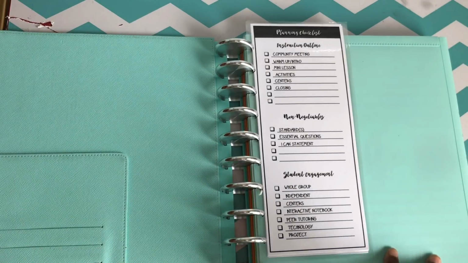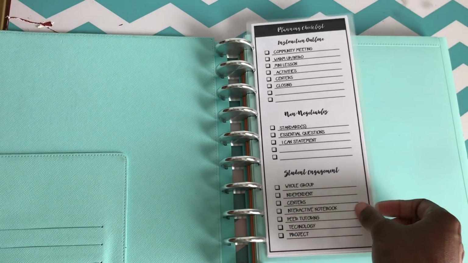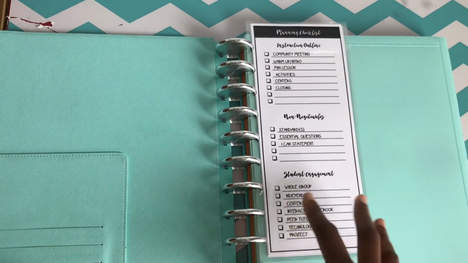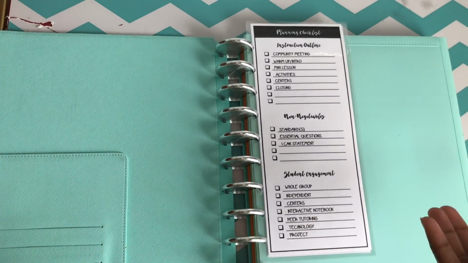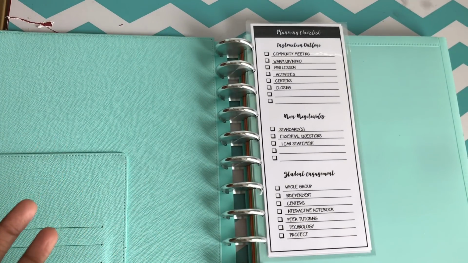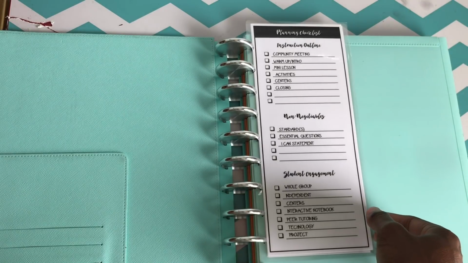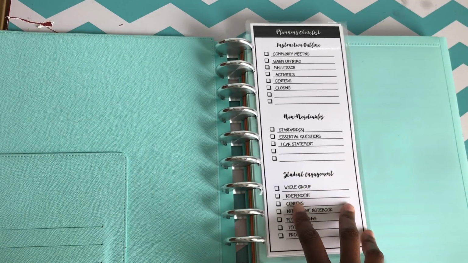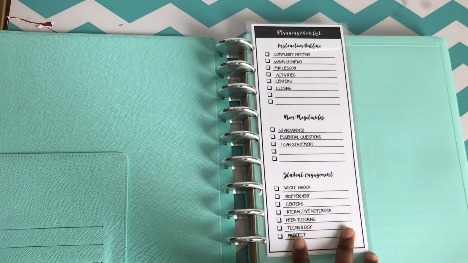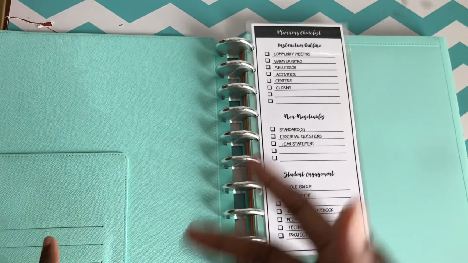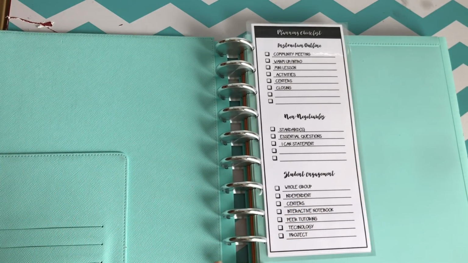When I open my ARC binder, you already see I have my tabs. These tabs have a purpose. My planner is very simple and purposeful, and it's a great organizer. These tabs are included in the PowerPoint. I use PowerPoint to design and create my planner.